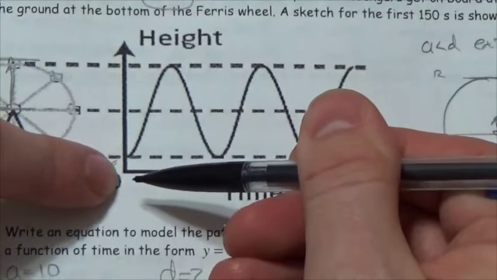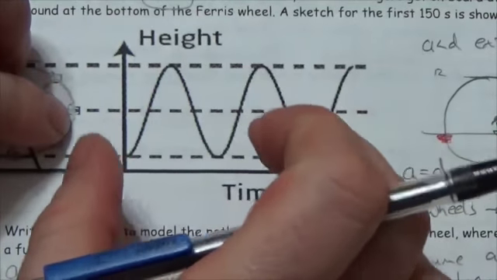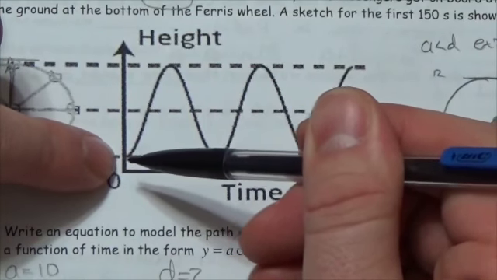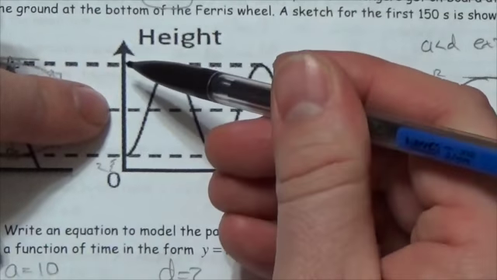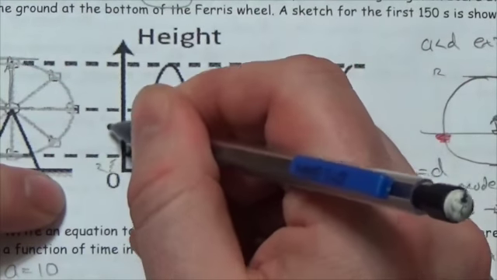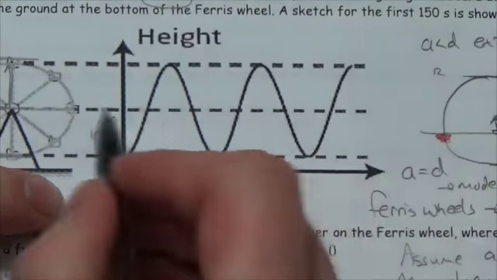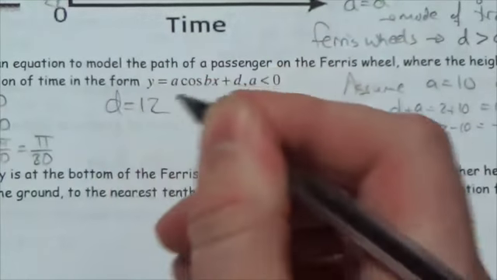The bottom of the wheel is 2 meters above the ground, not the middle of the wheel. D represents the middle of the wheel. Now, the bottom of the wheel is here, then we go from here to the middle, which is 10 meters, and then 10 more meters to the top. So if this is 2 and this is 10, oh, the middle of the wheel is 12 meters above the ground. D is not equal to 2, D is equal to 12.